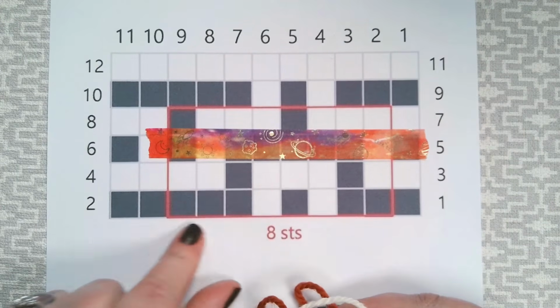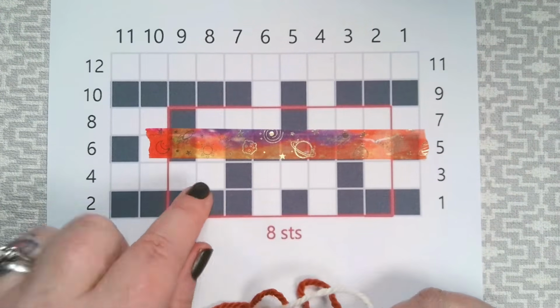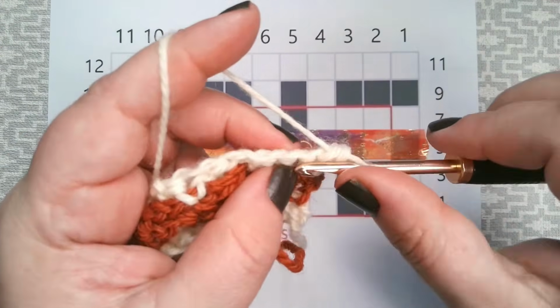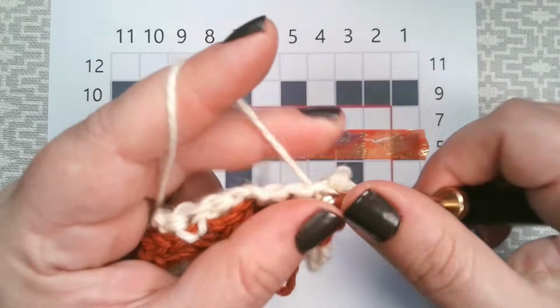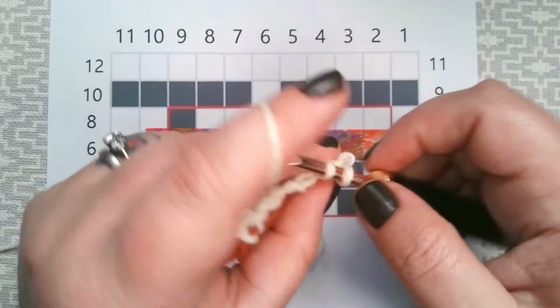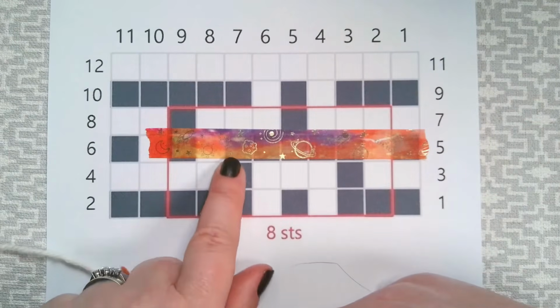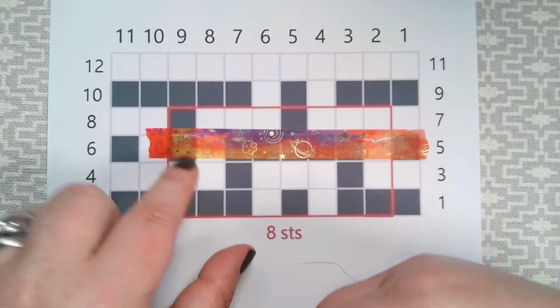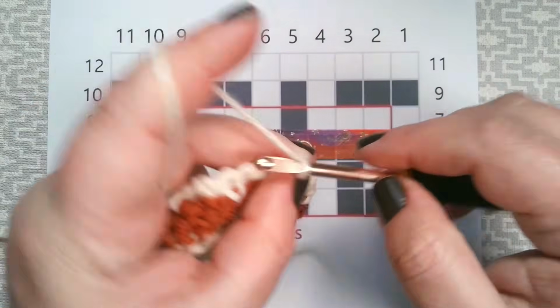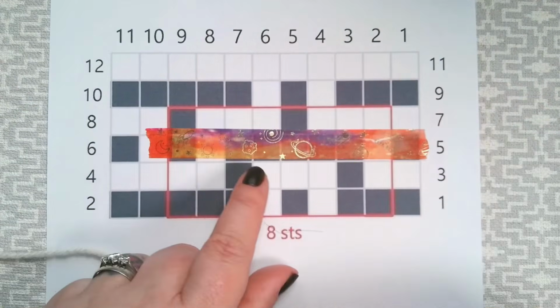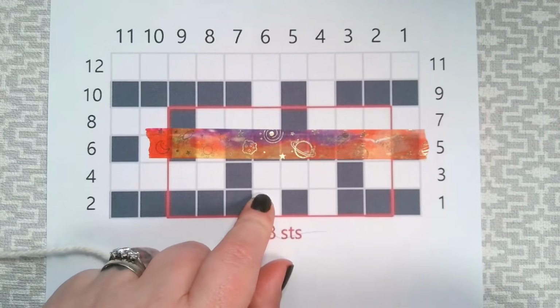So if we look at our work, we've got 1, 2, 3, 4 double crochets. And then we've got chain space, so that's chain 2 and miss those chain 2 spaces. Perfect, there you go. And we're missing those, and then we come to our treble.